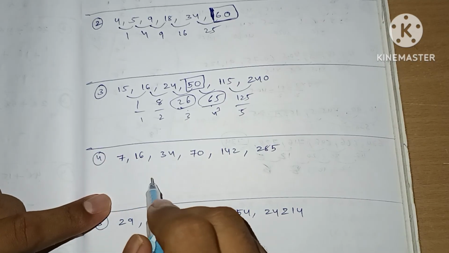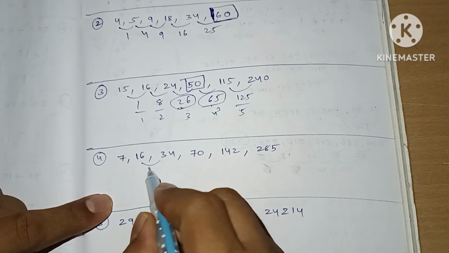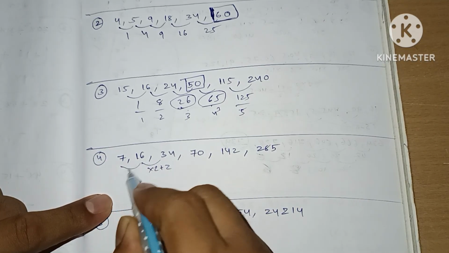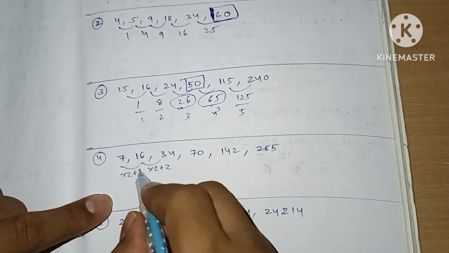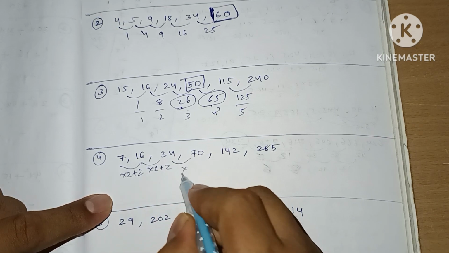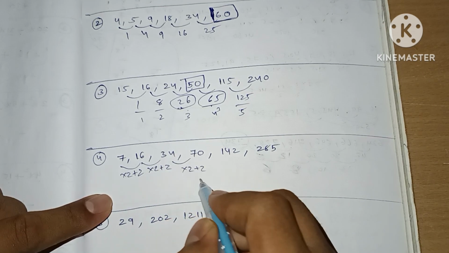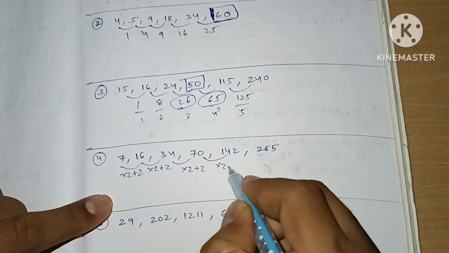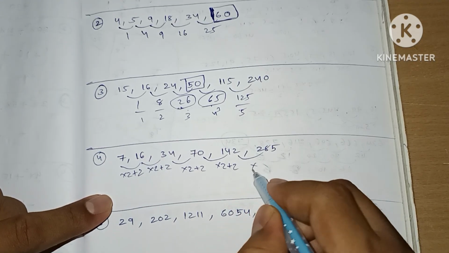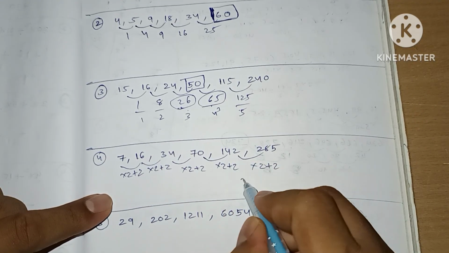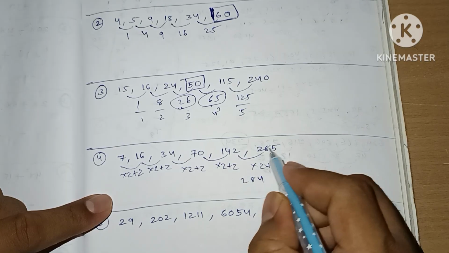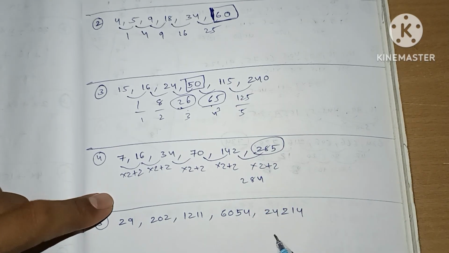Next one, here we are going to make this as into 2 plus 2, so it must be into 2, 14 plus 2 16. Okay, here it is also into 2 plus 2, here it is also into 2 plus 2, so it must be into 2 plus 2 means 284 plus 2 means 286, not 285, so this is our wrong number.